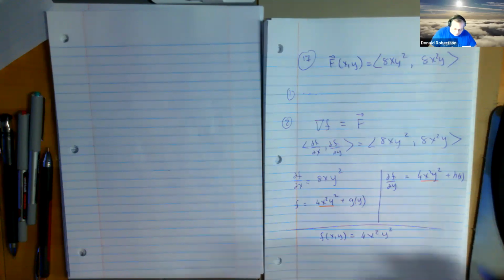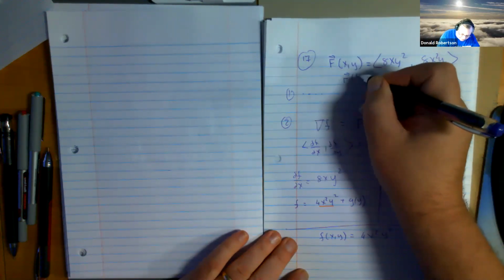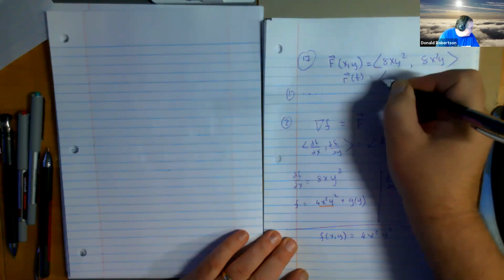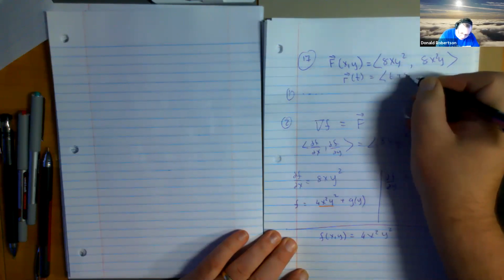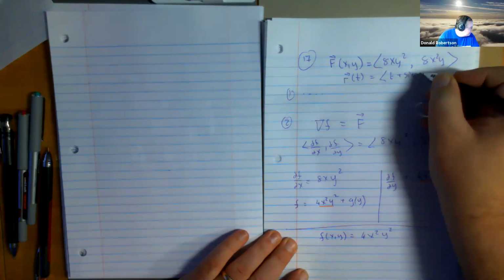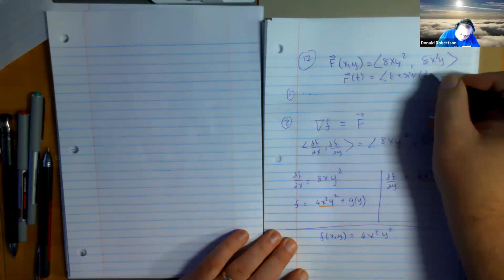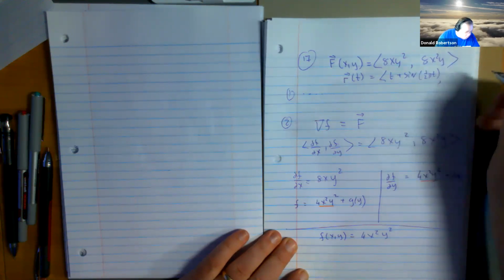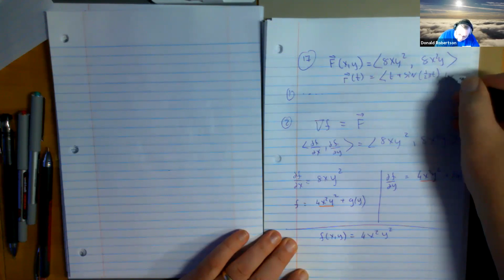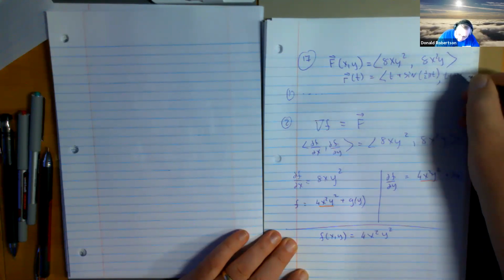Now, the other part of this question is a space curve. And the space curve is t plus the sine of a half pi t, comma, t plus the cosine of a half pi t.